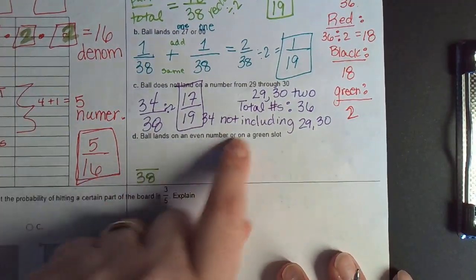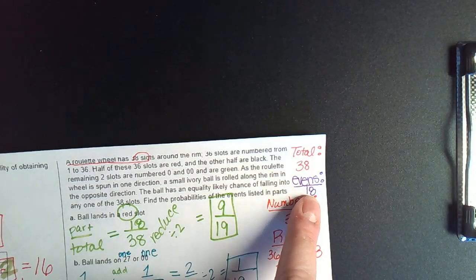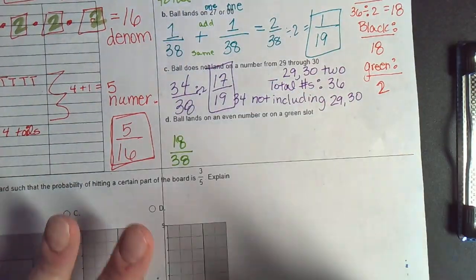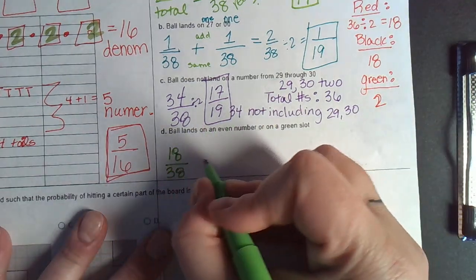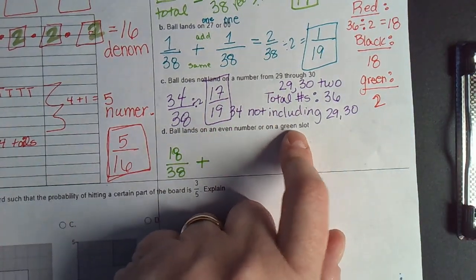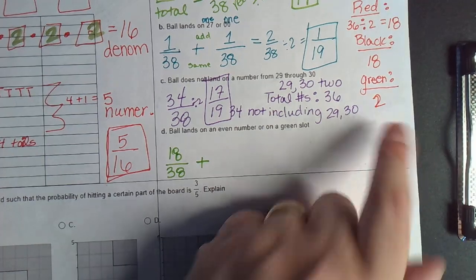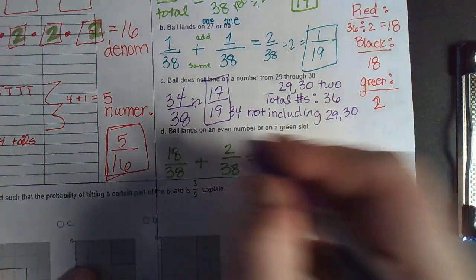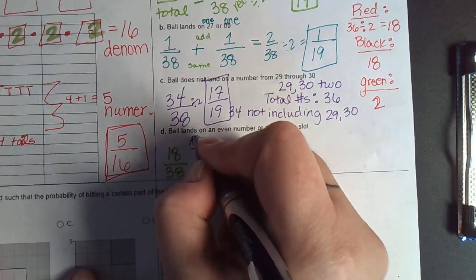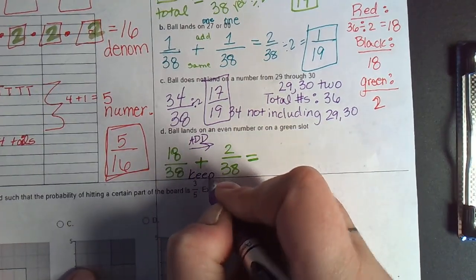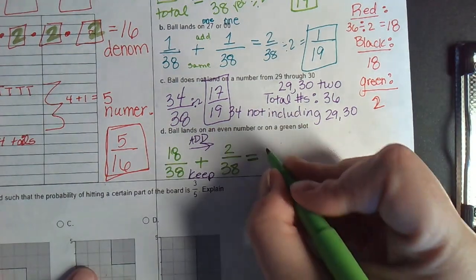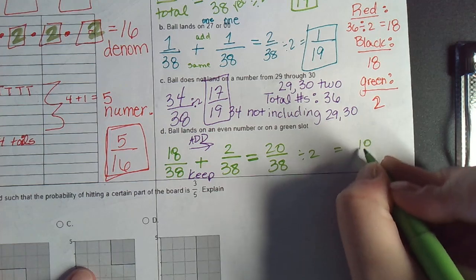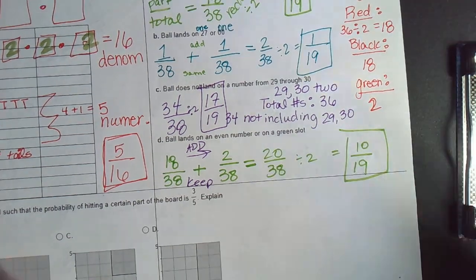So there's 18 even numbers. Then it says or a green slot. Well, how many greens are there? 2. Out of how many total? 38. Okay, now we're going to add the tops and keep the bottom. So we get 20 over 38. Then reduce by 2 and get 10 over 19. Woo!